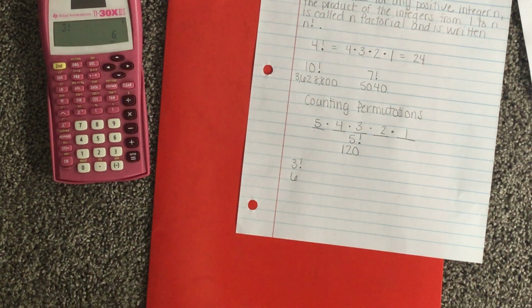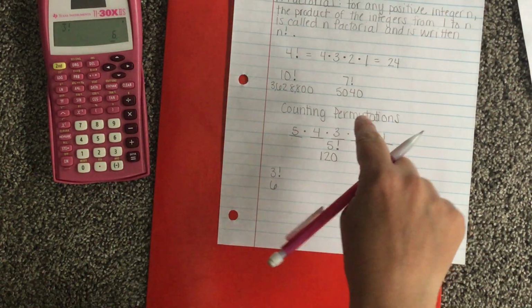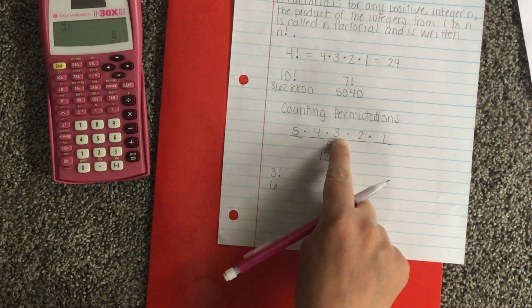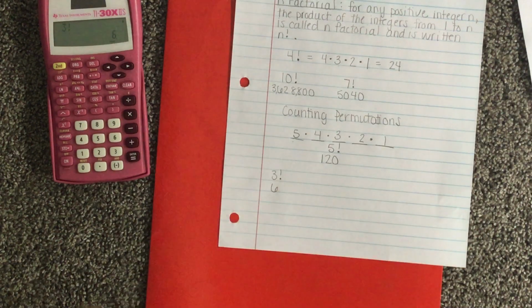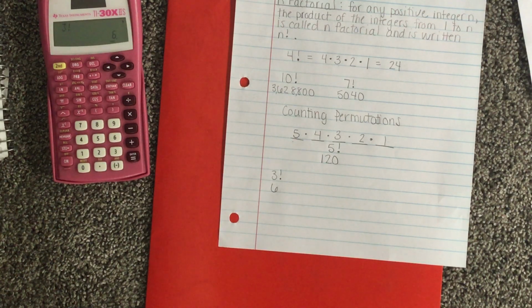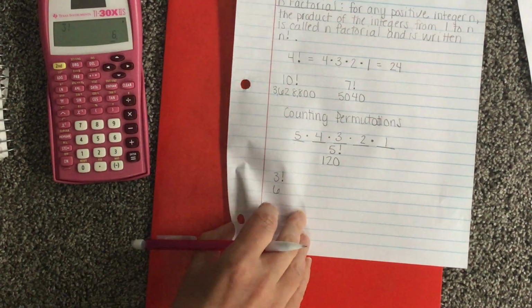Okay, but we didn't cover all the different types of permutations. In these last 2 problems, you used all of the posters. So here you had 5 posters and you hung all 5 posters up. Here you had 3 posters and you hung all 3 posters up. That's not always going to be the scenario. Sometimes you're going to have 5 posters and you only want to hang up 2, and you want to know all the different possibilities to hang up those 2 posters. So we're going to show that next.